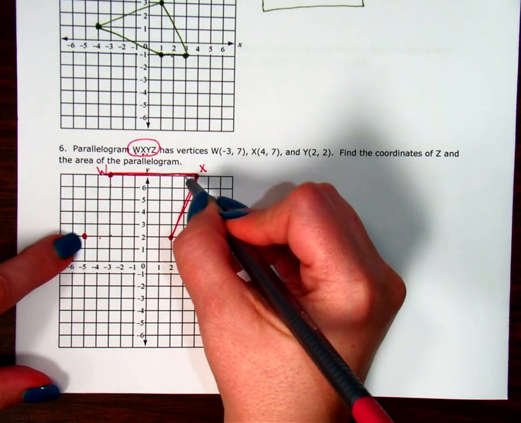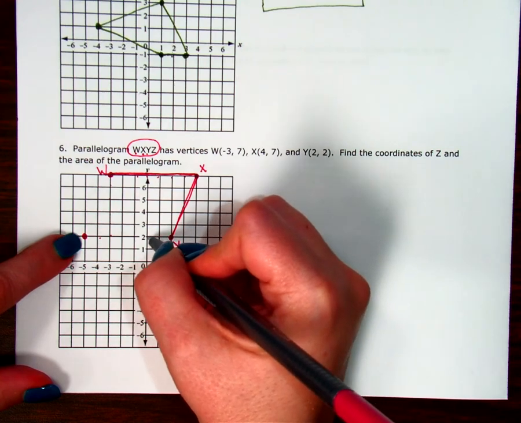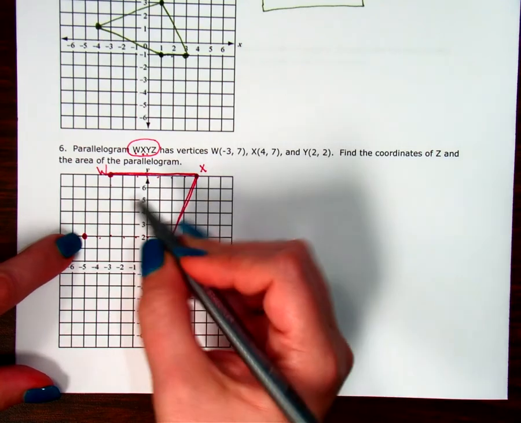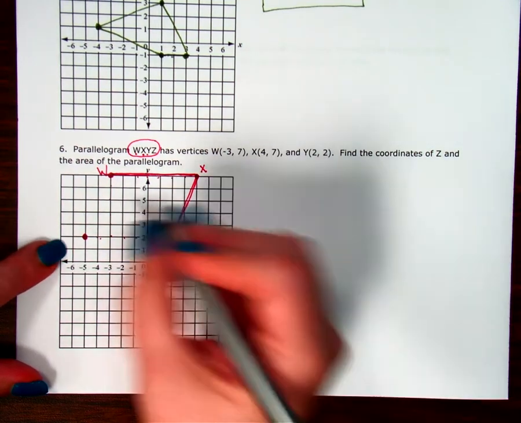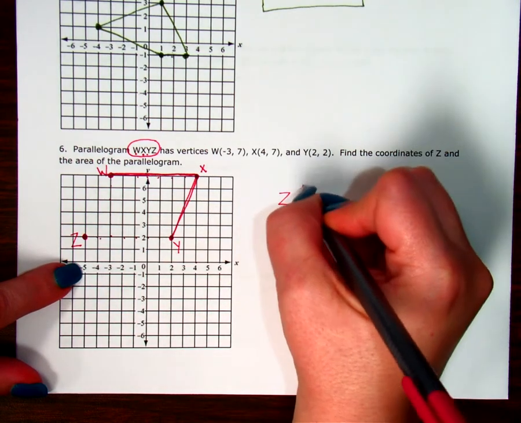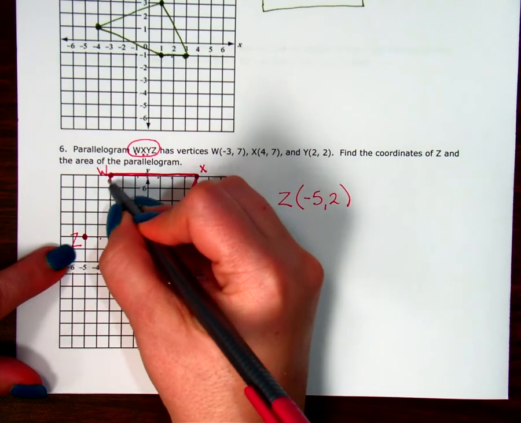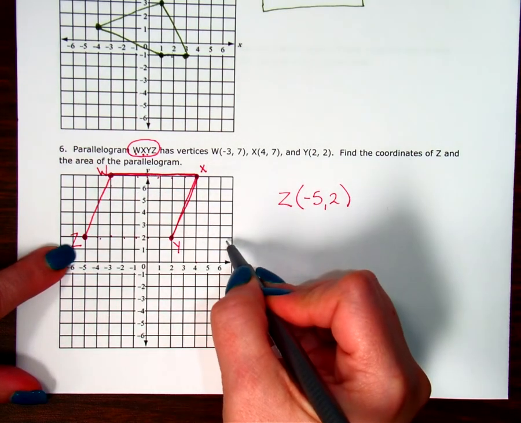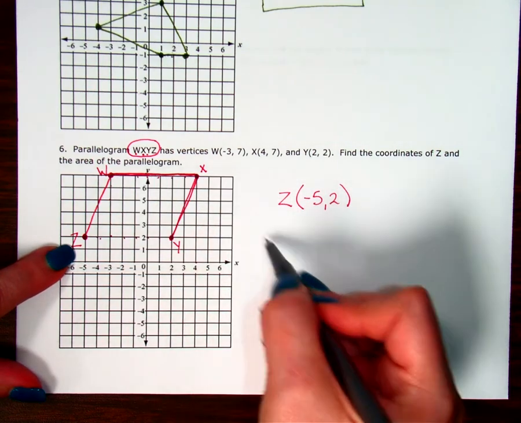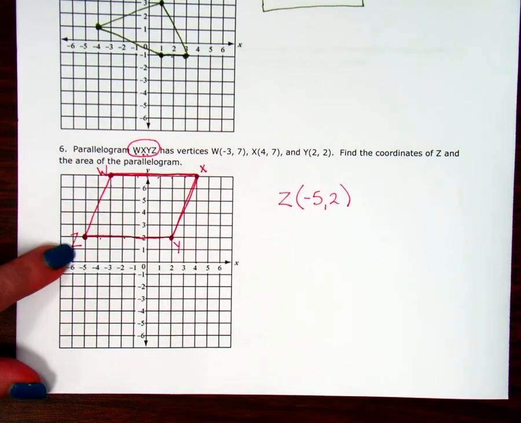Or I could have said this is 1, 2, 3, 4, 5, 6, 7. So this is 1, 2, 3, 4, 5, 6, 7. Either way would work just fine. To find that Z is at -5, 2. Remember, order is important. I could have put Z over here and made a parallelogram here, but then I'd have had WXZY, right? Order is important.